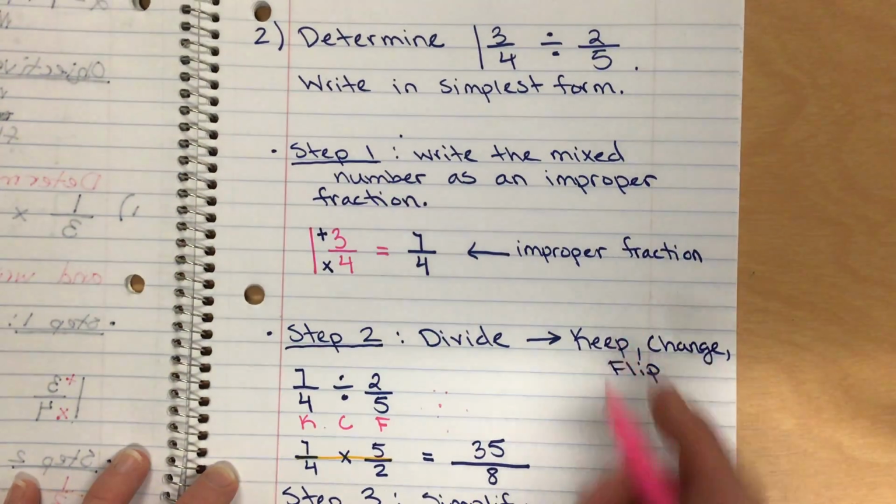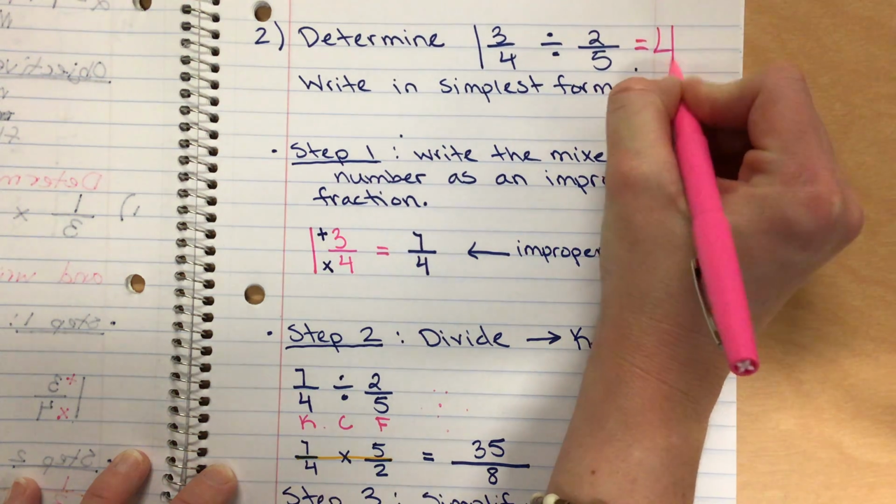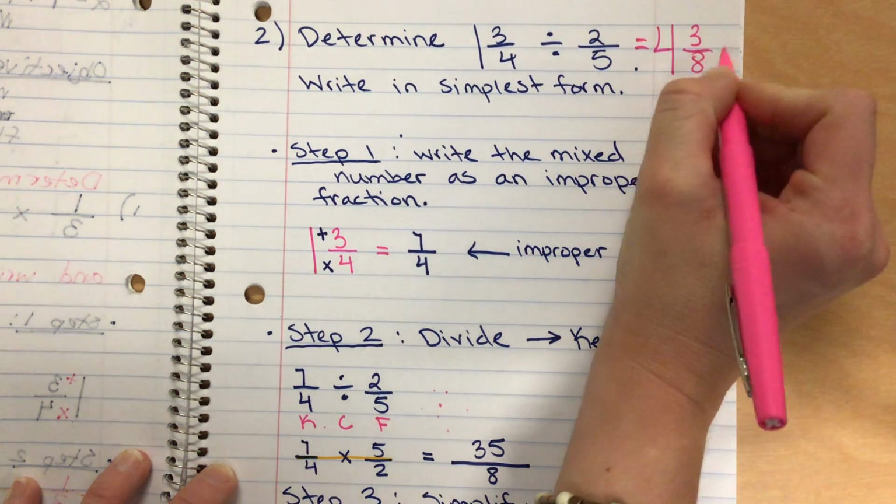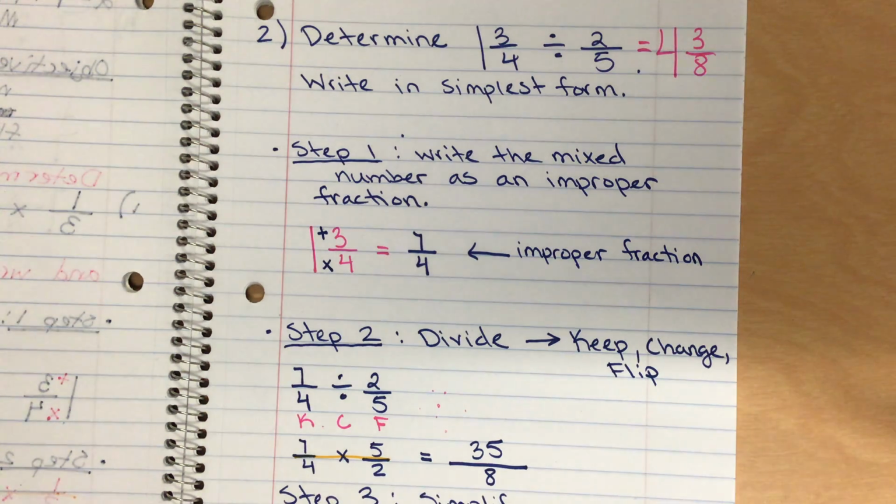So if we go back up here, our answer is 4 3/8. So 1 3/4 divided by 2/5 is equal to 4 3/8.